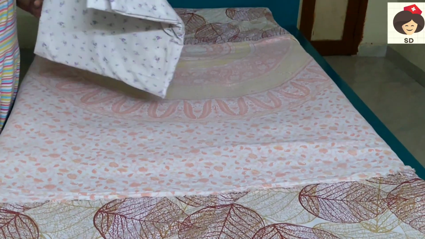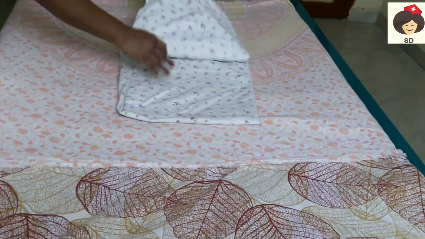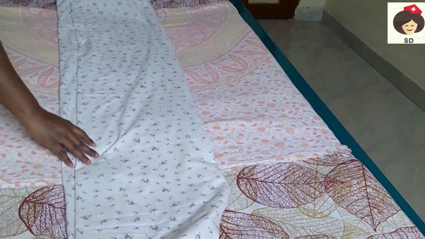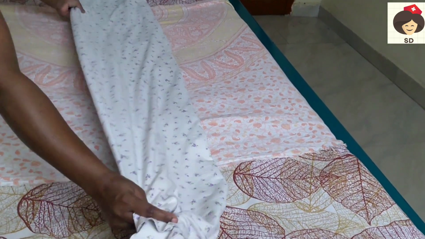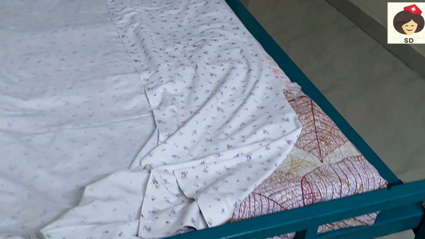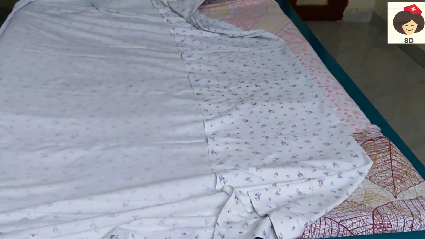So finally we will be putting the top sheet. The top sheet, same way, keep it in the middle. Open it like this, and then open on the farther side, then on the nearer side. So you have to open it neatly.